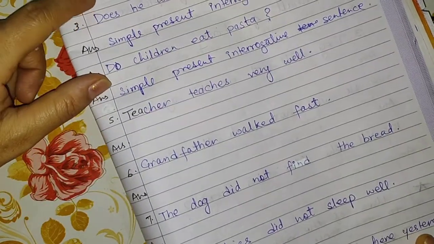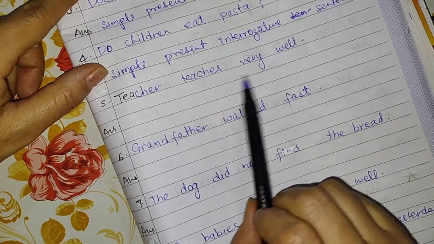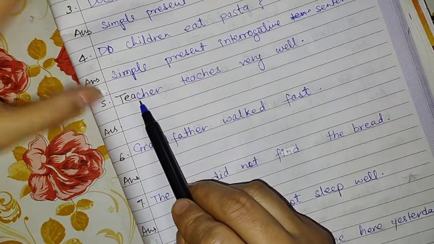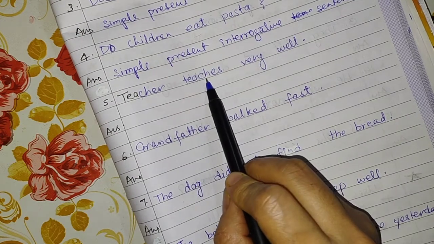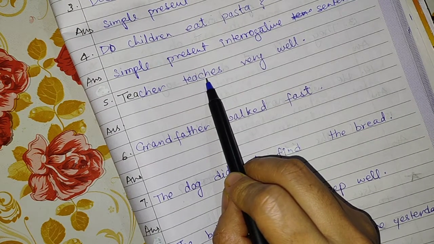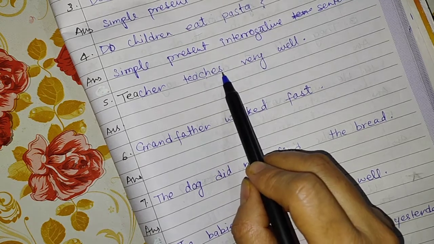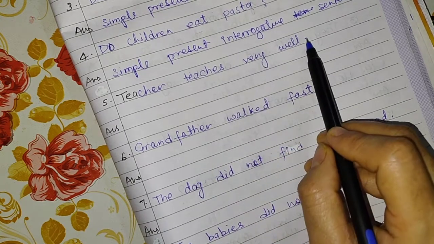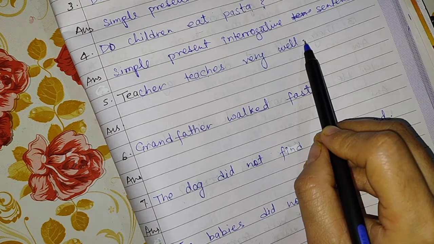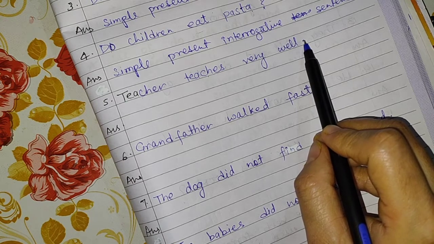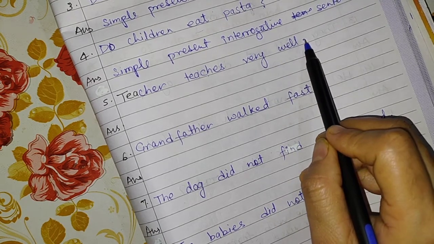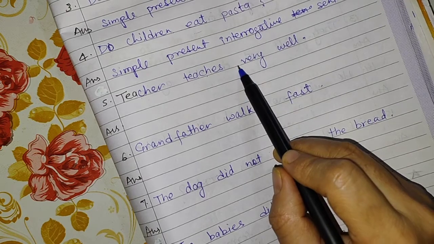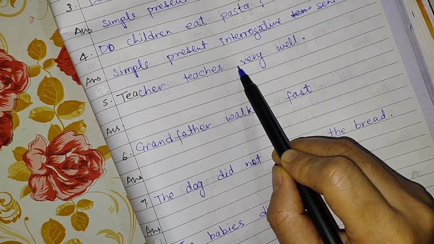Okay. Next is, teacher teaches very well. Now teacher again is your singular subject, teaches is your verb in the first form, but s is used here. All right. And there is a full stop at the end. Full stop means either it is a positive sentence or a negative sentence. But for a negative sentence there must be a not in the sentence, but we cannot see any not here.